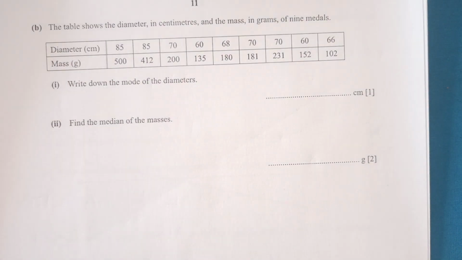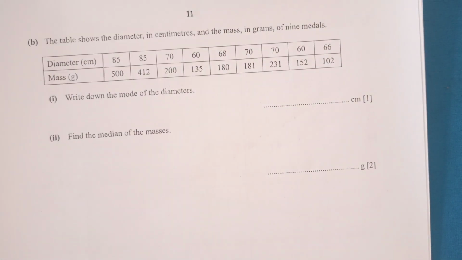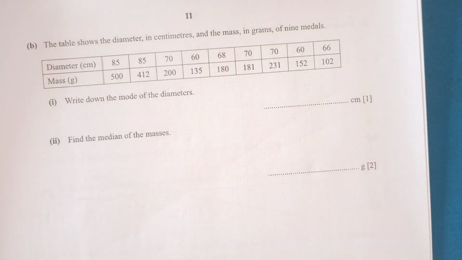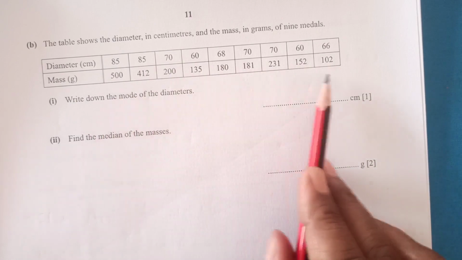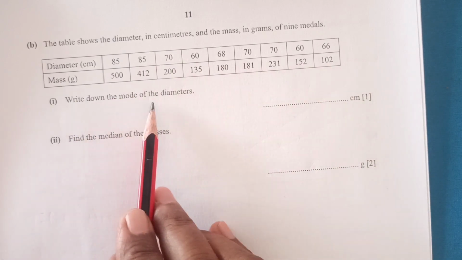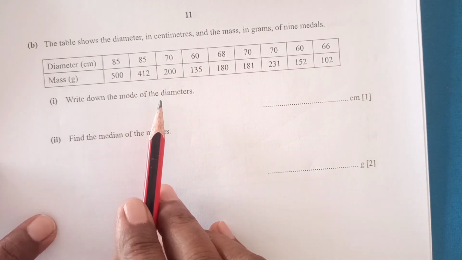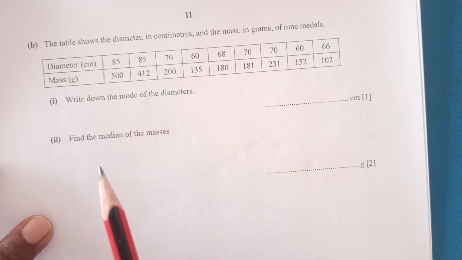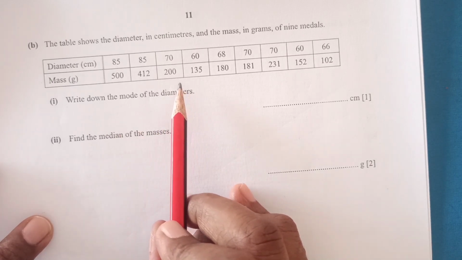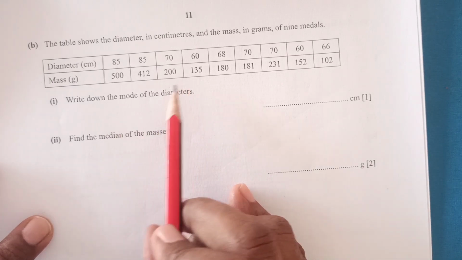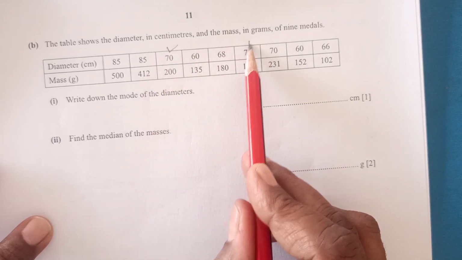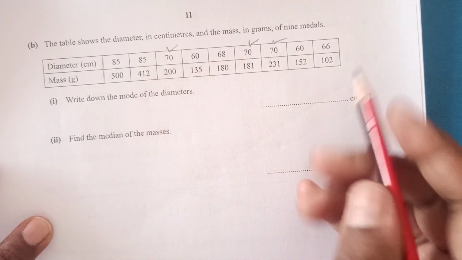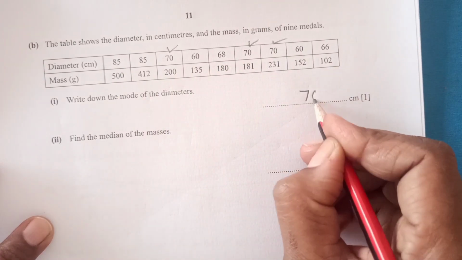Now let's move to the next part we have here. The table shows the diameter in centimeters and the mass in grams of 9 medals, right? Here are the diameters and these are the masses. Write down the mode of the diameter. The mode is the value with the maximum frequency here. This one is coming 3 times, 70. So the mode is going to be 70.